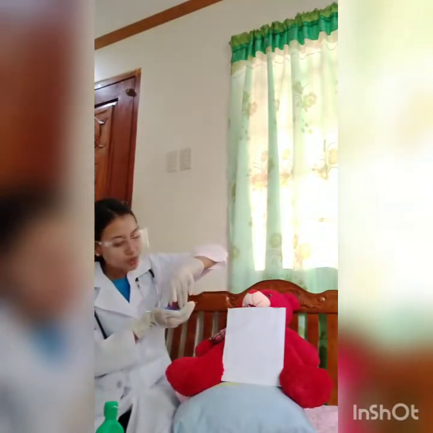And then after that is, if the client has reported discharge, instruct the client to strip the penis from the base to the urethra. So sir, if there's any discharge po, hawakan nyo lang po dito sa may from the base to urethra.